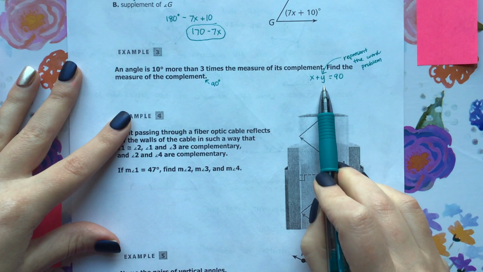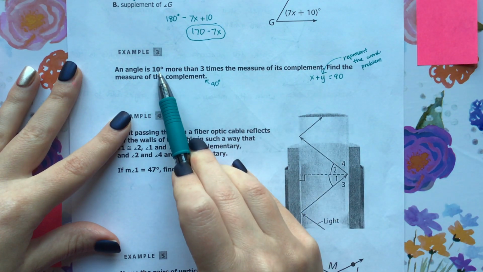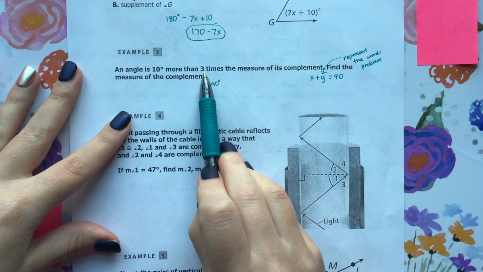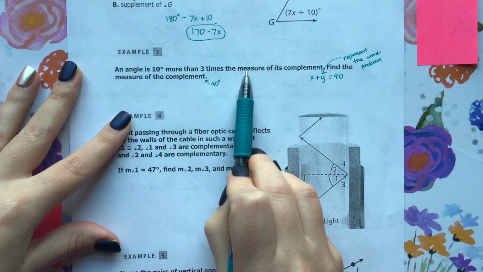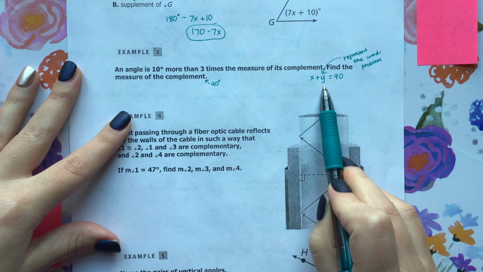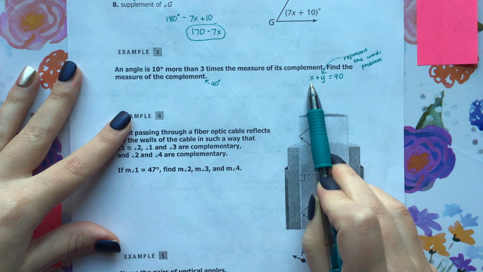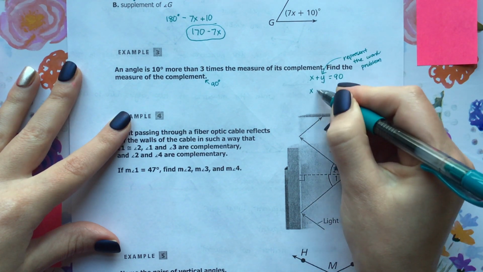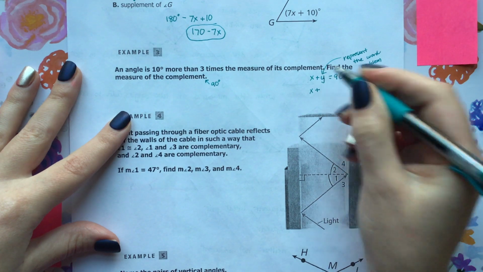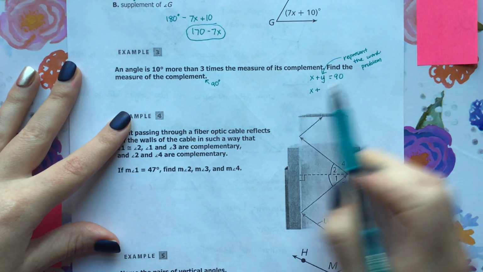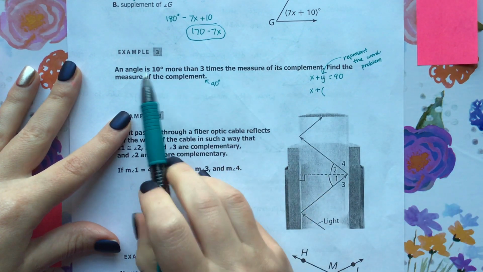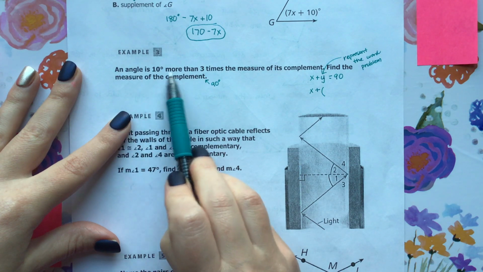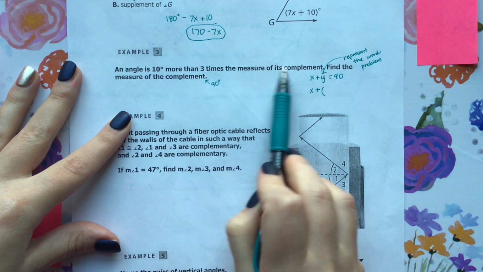So this says that y is 10 degrees more than 3 times its complement. Well, the complement of y is x. So I'm going to carry down my x one more time, and I'm going to put y in terms of x, or the complement. So one more time, it's an angle 10 degrees more than 3 times its complement.